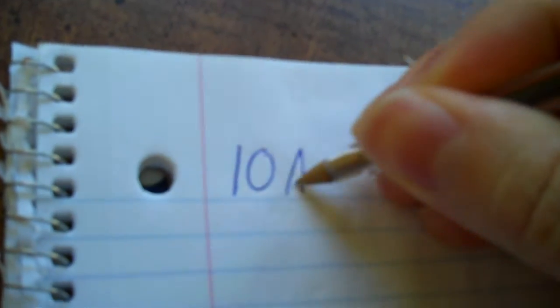Assignment 10A. This is a recap of some stuff you've already had in the past few weeks. There's going to be 7 problems I'm going to go over, and then there's 7 problems on the assignment.